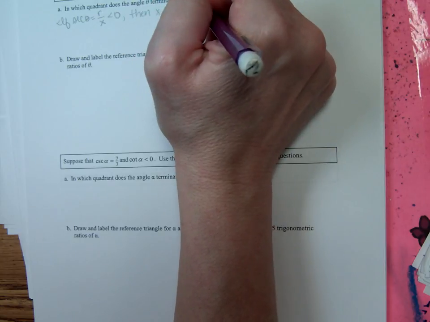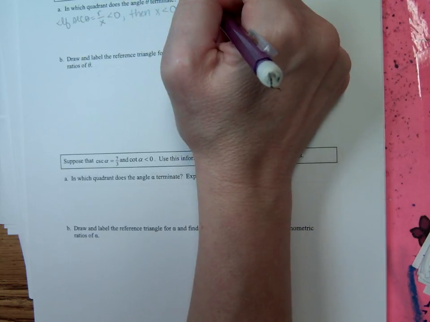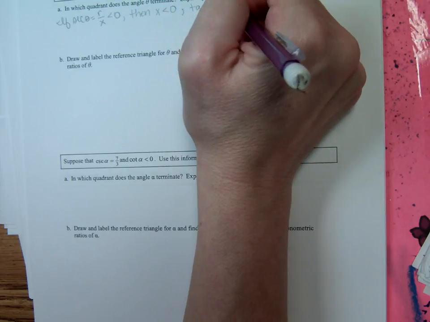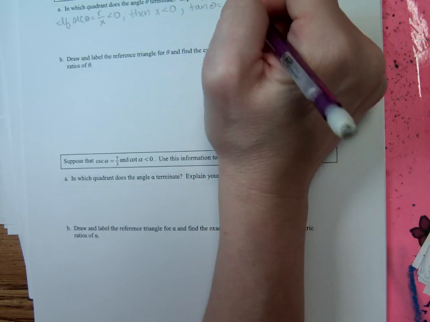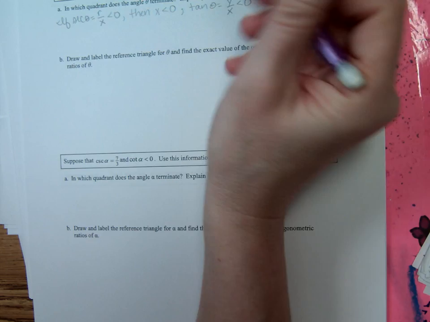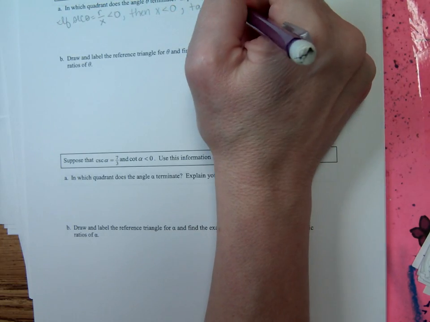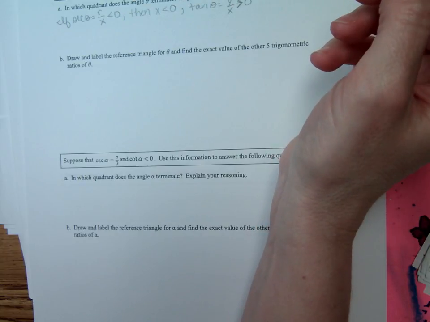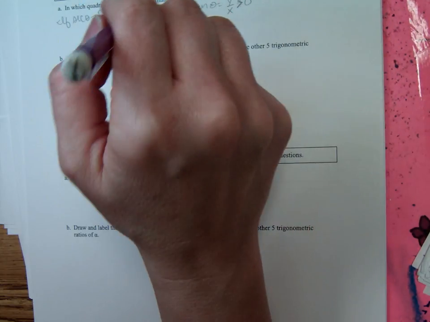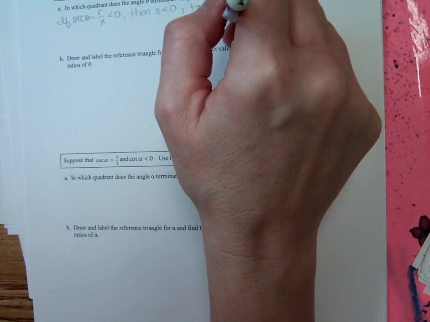Tangent is equal to y over x. And it's less than 0, right? No, sorry, it's greater than 0. This one's negative. This one has to be positive.